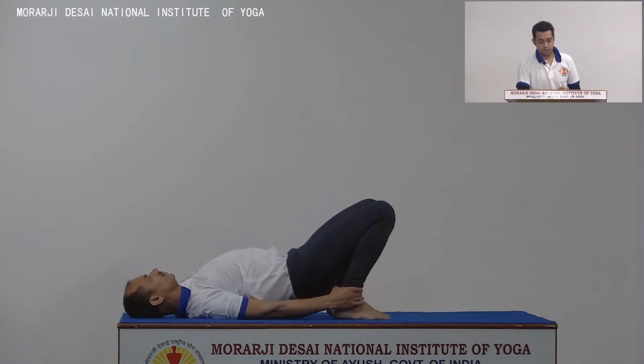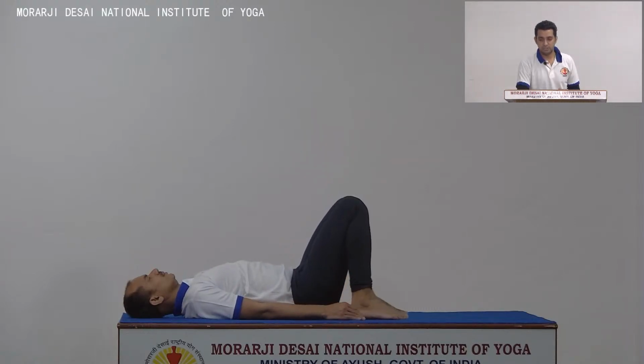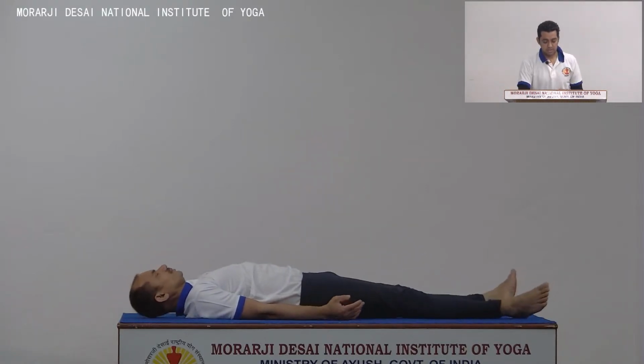This asana is found beneficial in depression and strengthens the lower back muscles. Relax in Shavasana. And it also improves the digestion and helps to relieve constipation. But do it regularly.